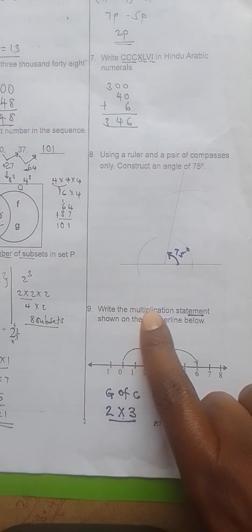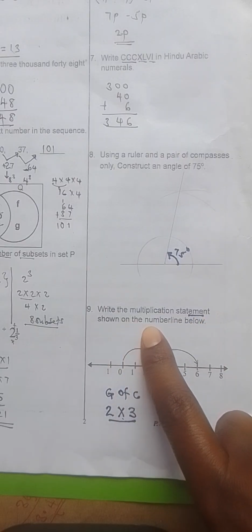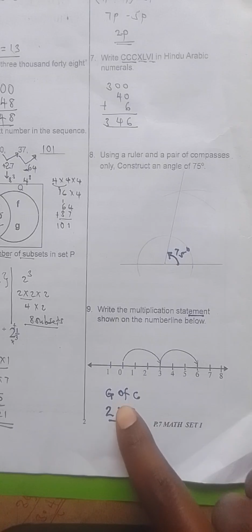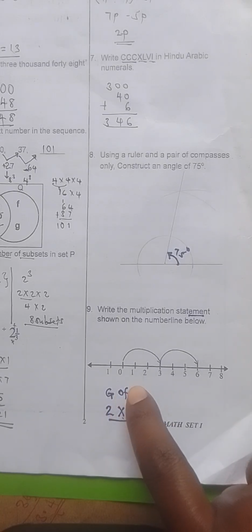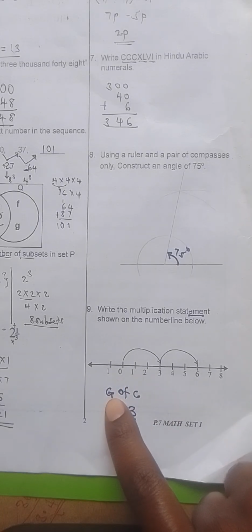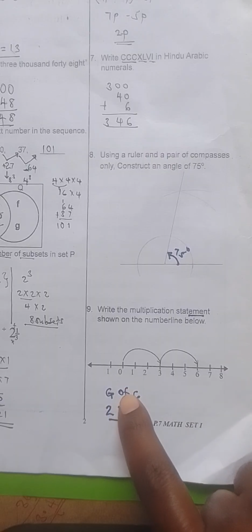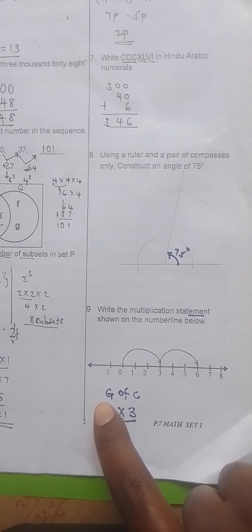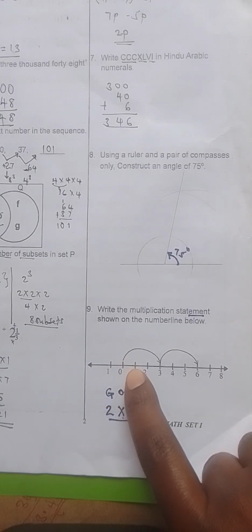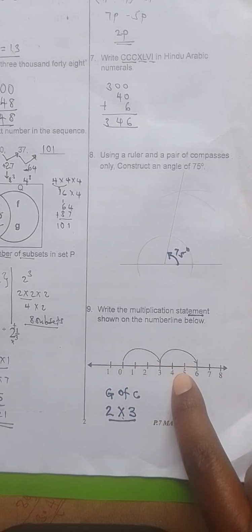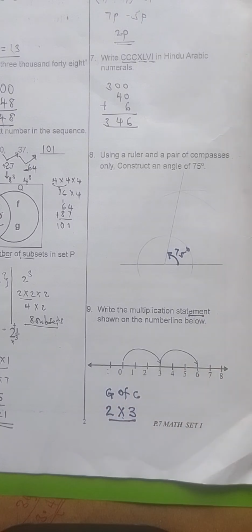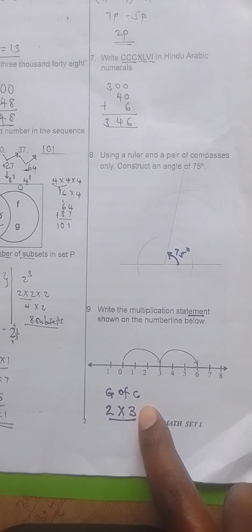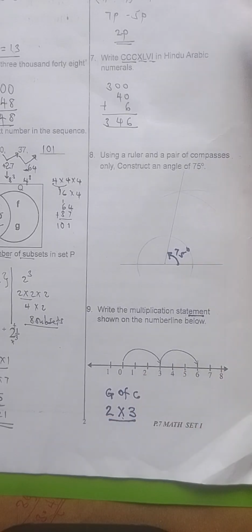Number 9, write the multiplication statement shown on the number line below. So for the statement, we need to just say G of C, meaning group of counting. How many groups are we having? And how many are we counting in each group? We have 2 groups. We are counting 1, 2, 3, and 1, 2, 3. So it is 2 times 3. They ask for a statement. If they ask for a sentence, then we have to say it equals 6. But for a statement, we stop there.